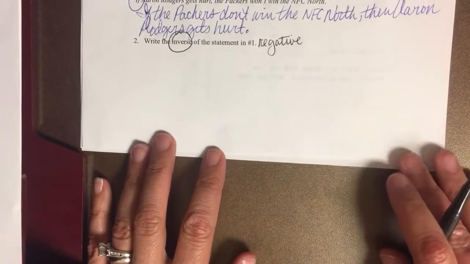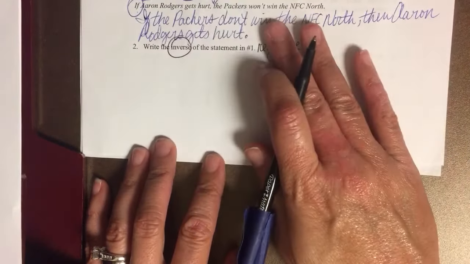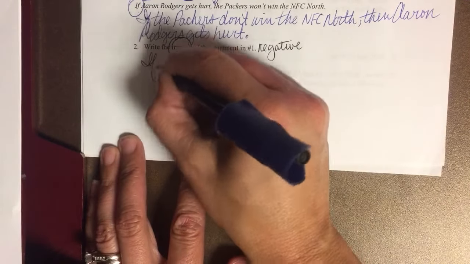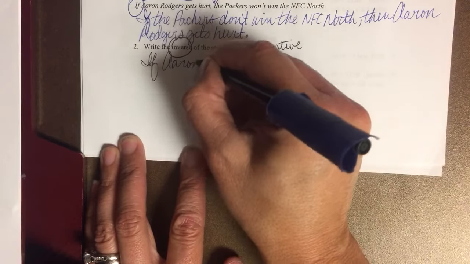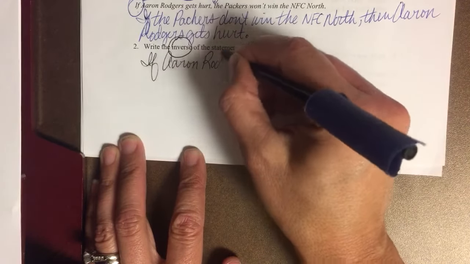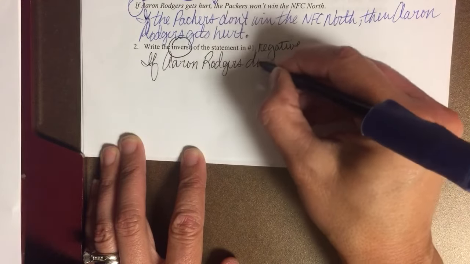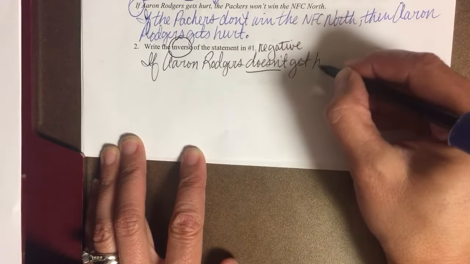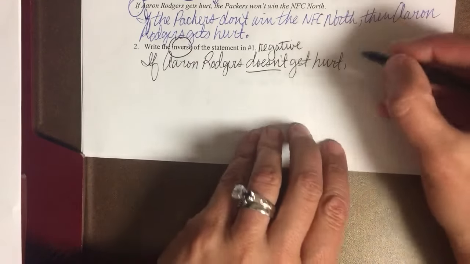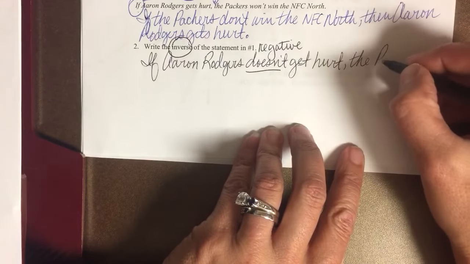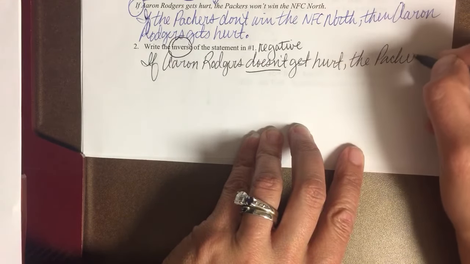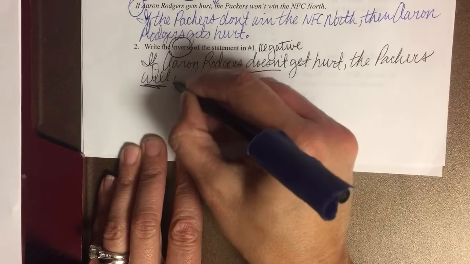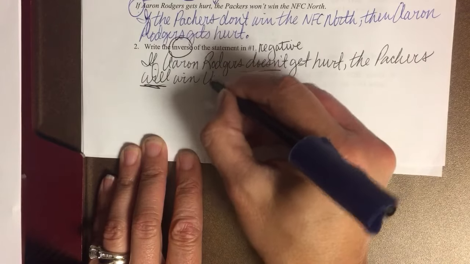So to write the inverse of if Aaron Rodgers gets hurt, the Packers won't win, the inverse will say, if Aaron Rodgers doesn't get hurt, notice the doesn't, if Aaron Rodgers doesn't get hurt, the Packers will win the NFC North.